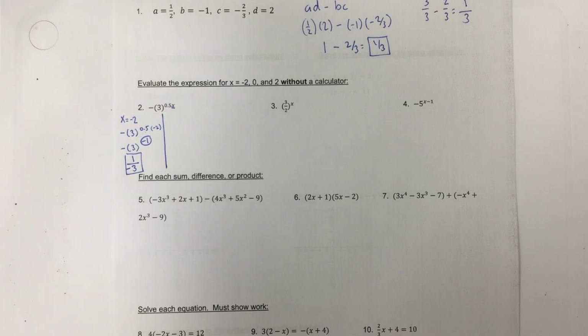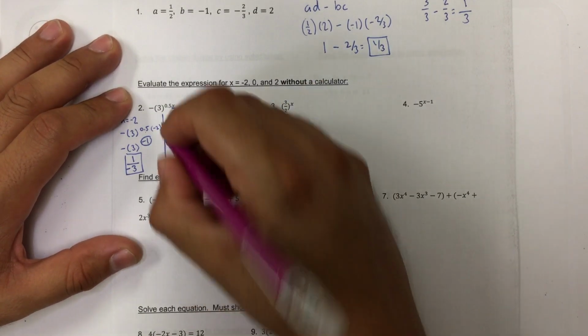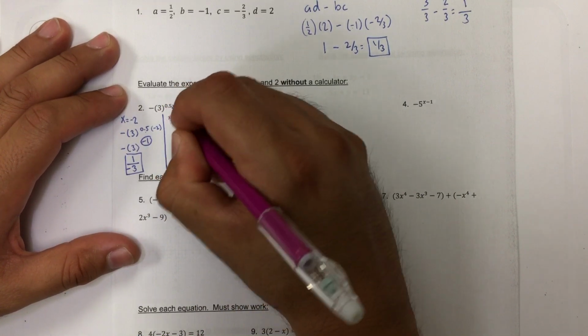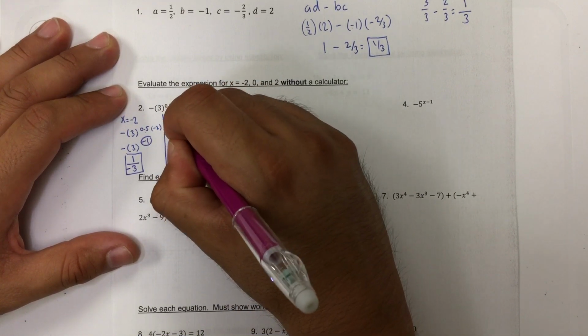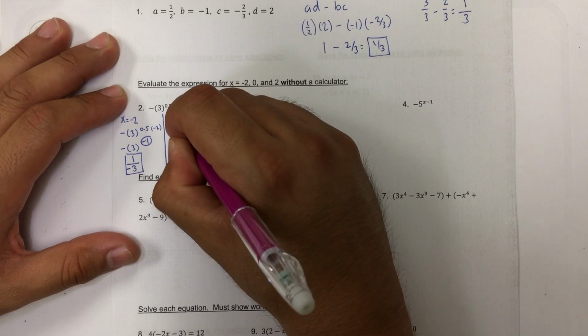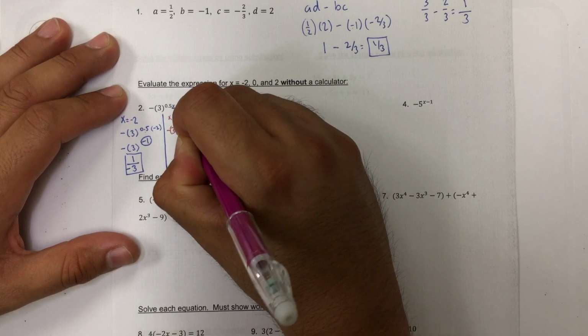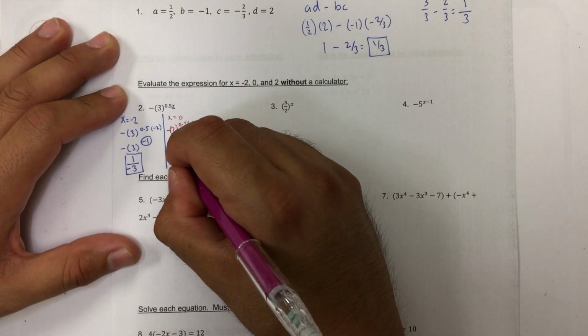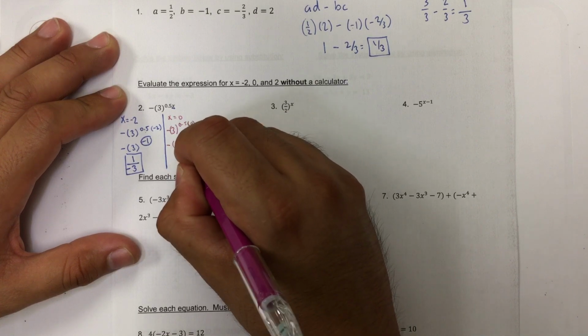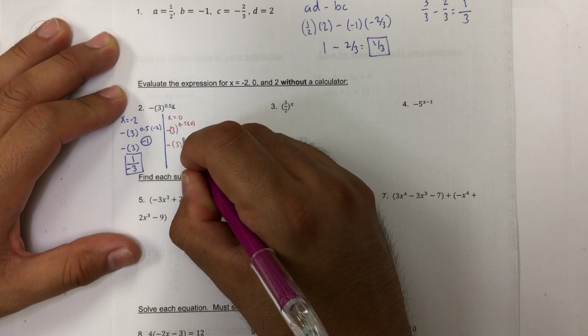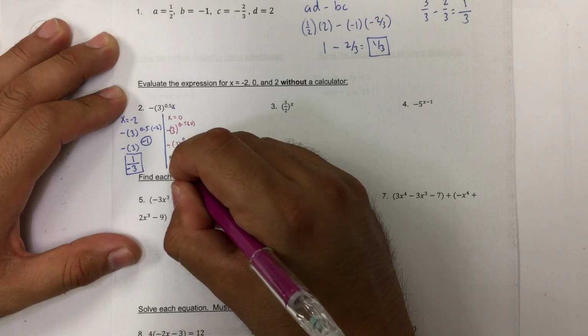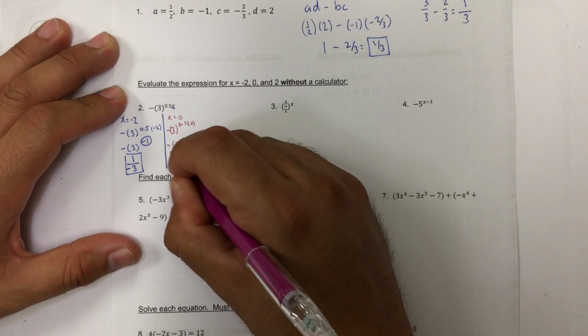This time we're going to do x is equal to 0. So -3, 0.5 times 0. So we get -3, 0.5 times 0 is 0. Now 3 to the 0 power is 1, but we still have this negative sign, so it's going to be -1 as your answer.